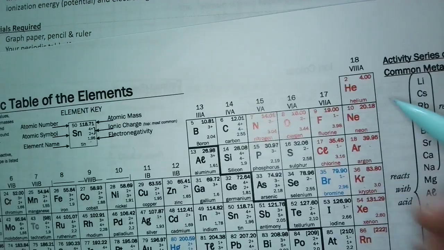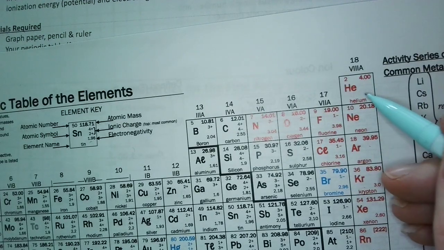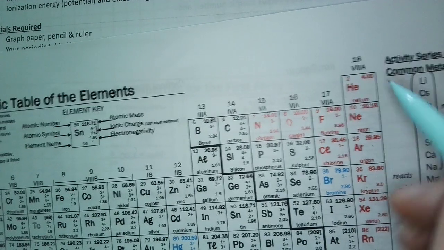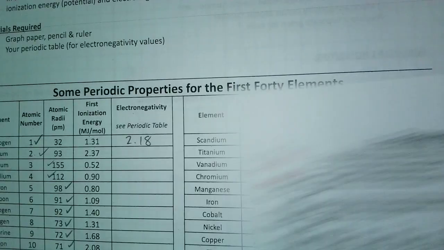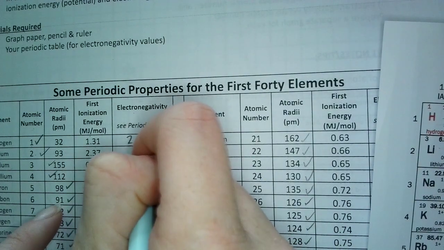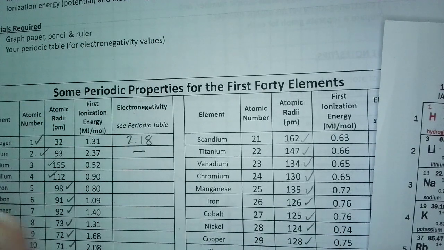Then helium, oh, look at that. Helium doesn't have a value. So that doesn't mean that the value is 0. That just means that there is no electronegativity value for helium. So you're not going to plot that point at 0. You're just not going to plot it at all.